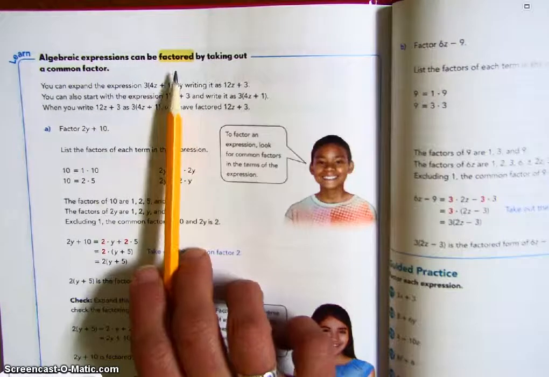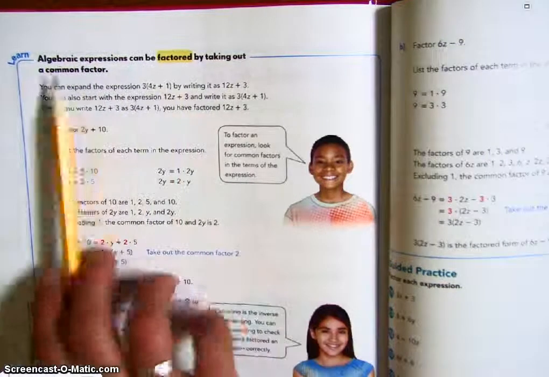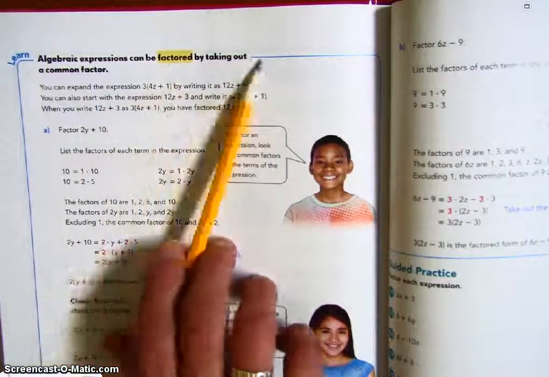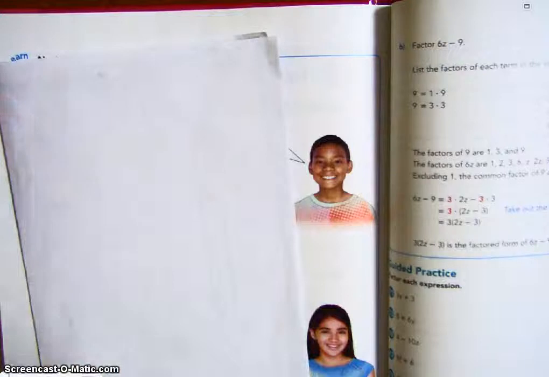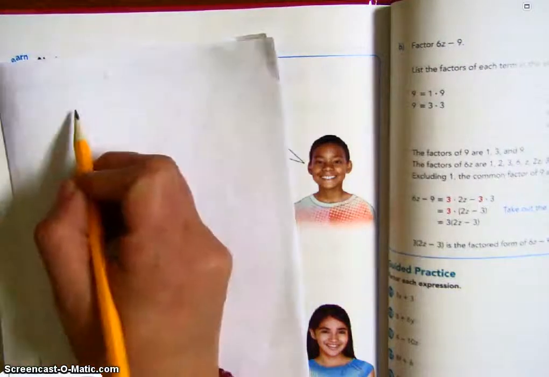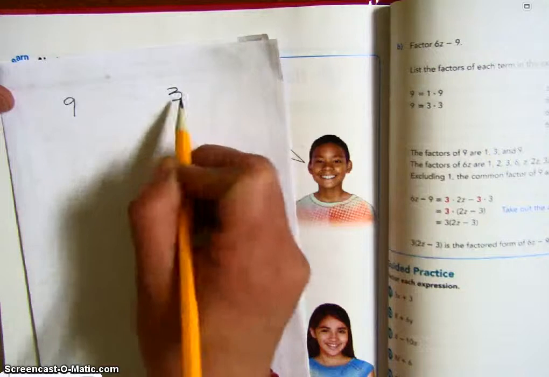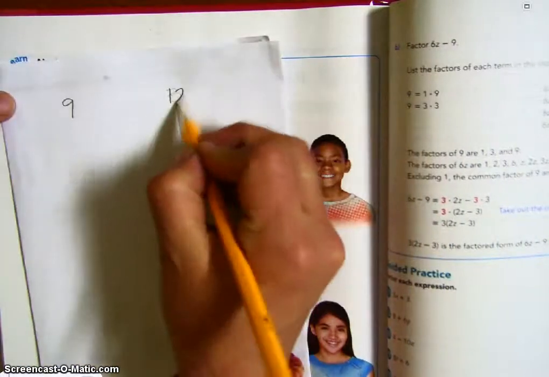And essentially, we talked about this morning, that's just the opposite of expanding. So the algebraic expression can be factored by taking out the common factor. Just like we talked about this morning with a factor tree, let's do 9 and 12 that I'm going to factor out.